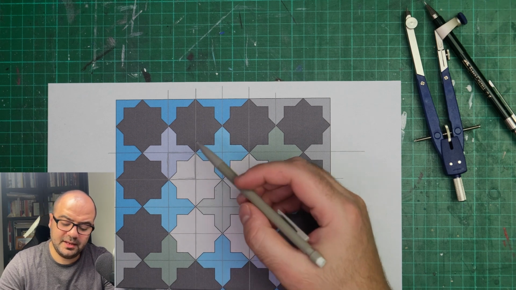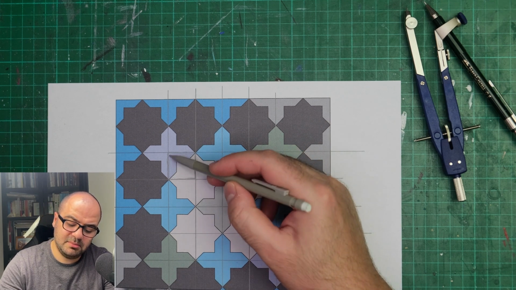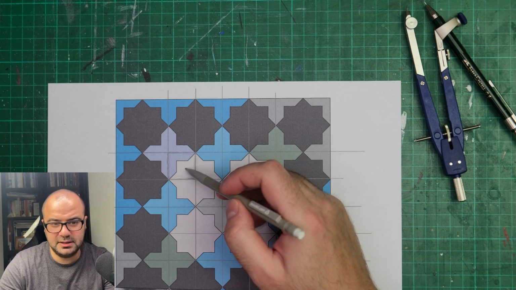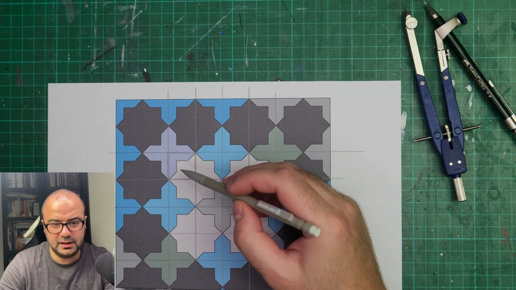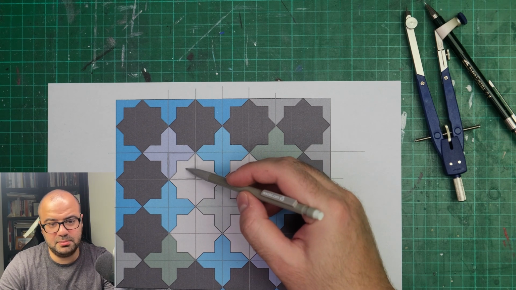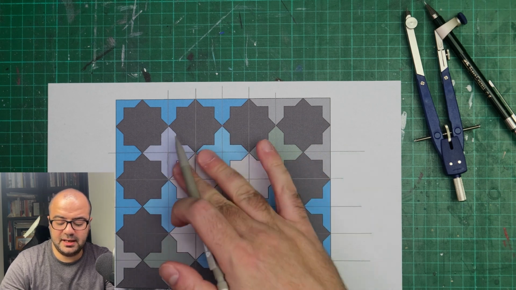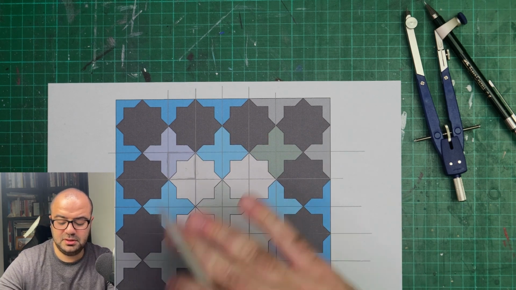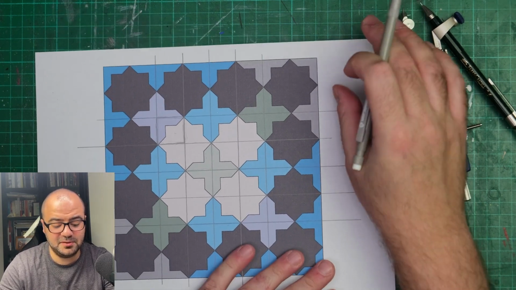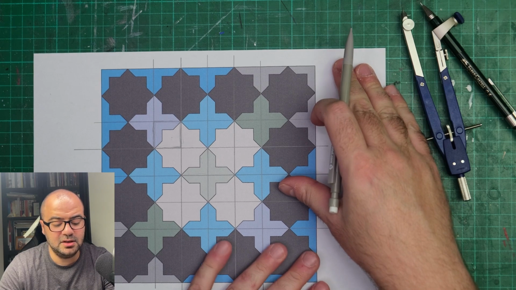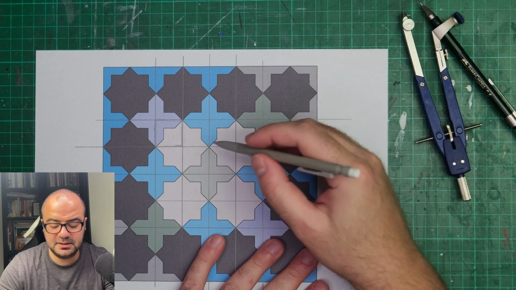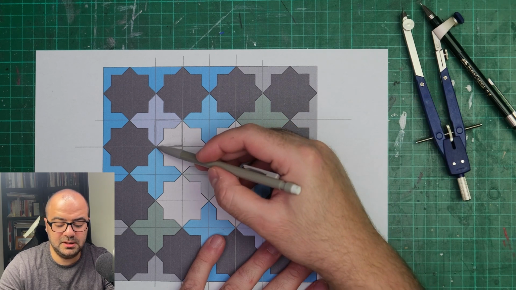But effectively, this will be my base unit that I want to analyze and draw correctly, in the right geometric proportions, to make sure that I can produce a near perfect pattern. It's never going to be perfect, of course, because it's produced by hand, or even on the computer, but as perfect as it could be.